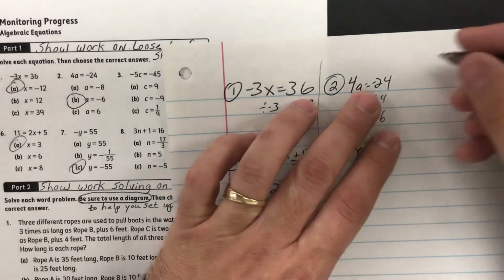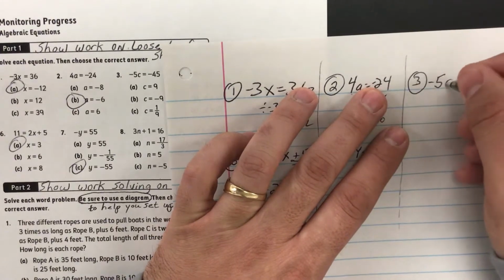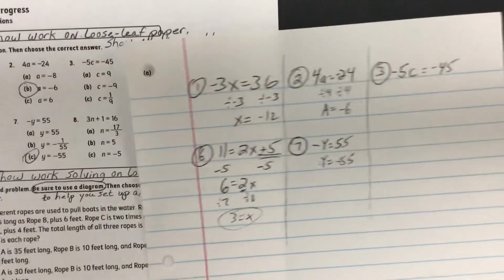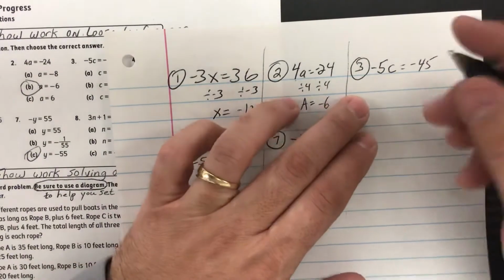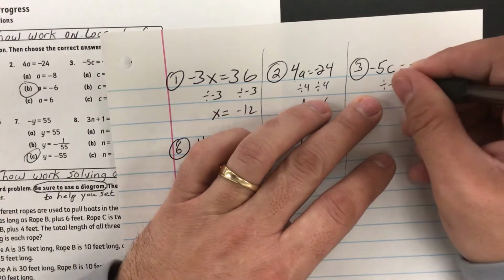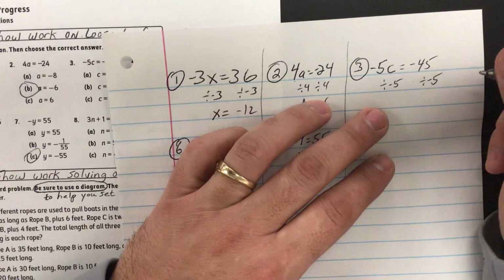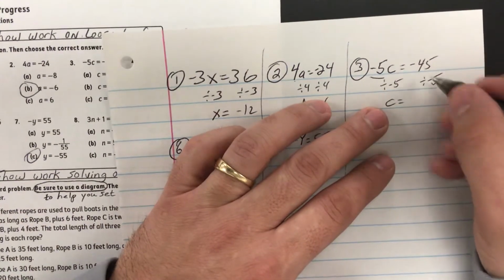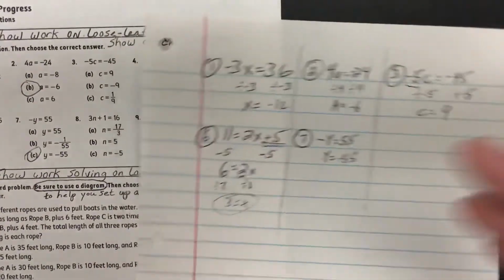Question 3. Oh my gosh, I'm on a roll. So far, I got all of them right. I'm pretty good. Negative 5c equals negative 45. Again, all you have is a number in front of the variable. So what do you do if you have a number in front of the variable? You divide by it. Guys, this is the 4th one we've done like this. Divide by the number in front of the variable. So I get C equals, what's negative 45 divided by negative 5? 9. Positive 9.